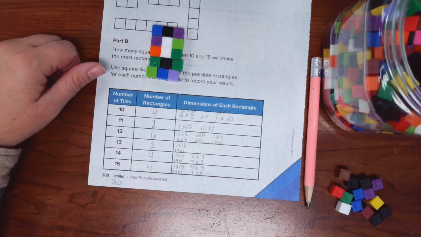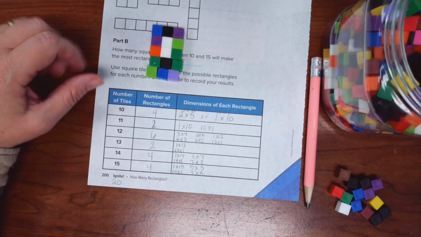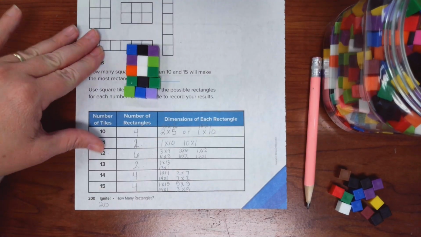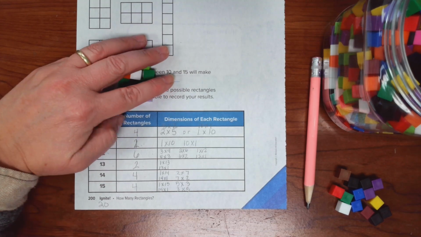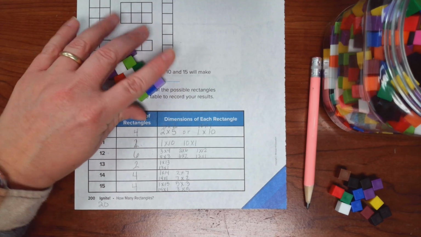Remember, this paper is going to be stapled to your work plan. I really hope you got your tiles out and really thought and worked and moved it around, not just copied me, because this lesson is investigative. You know, you're trying to make sense and reason out of the numbers and moving them.